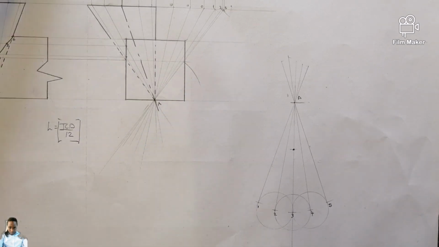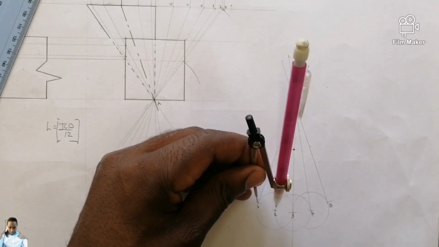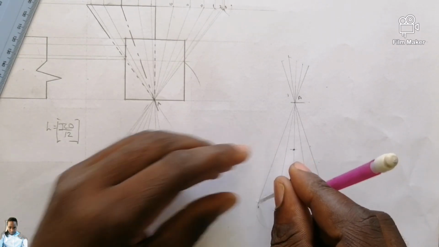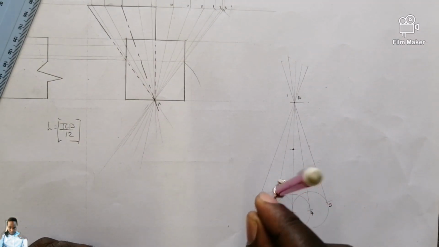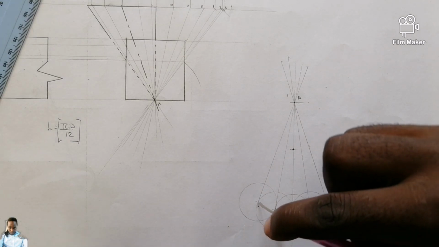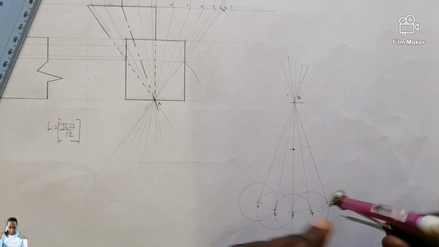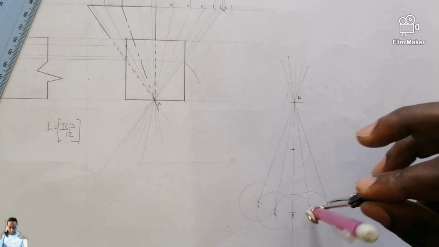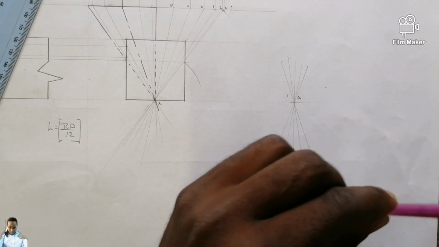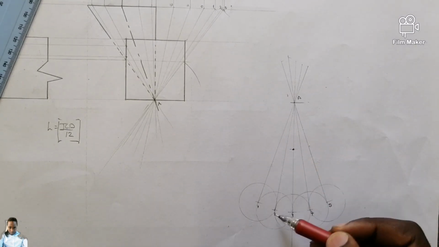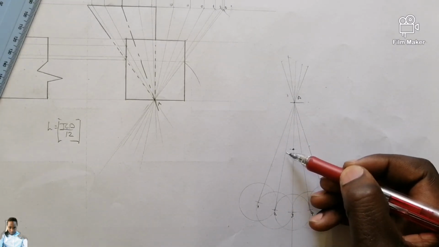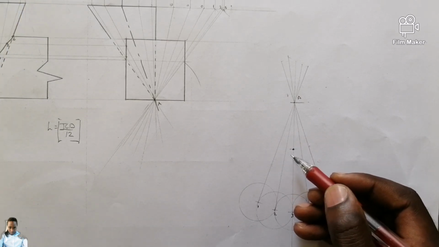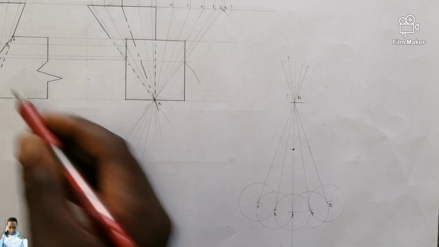You understand? So now place your compass at point 1, further extend it to point 2. And there we go. And again, let's get the other point of the line of penetration.